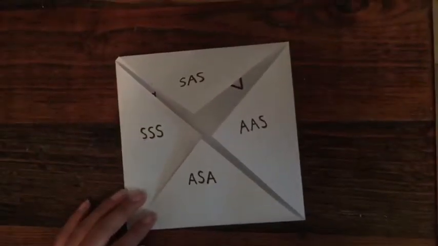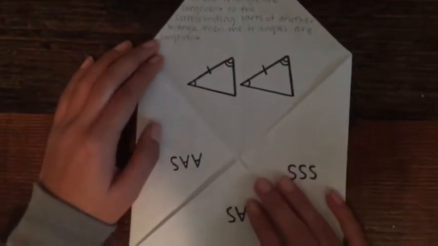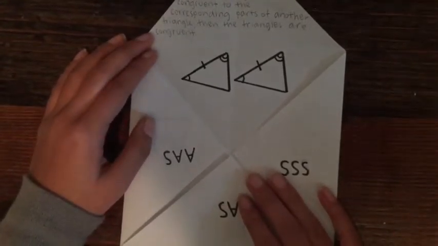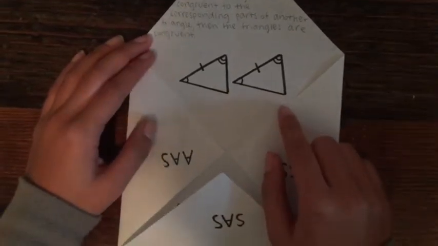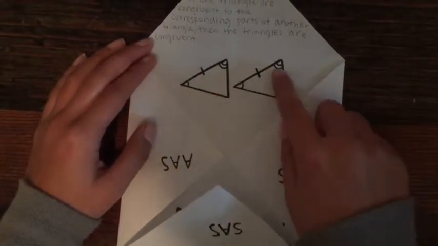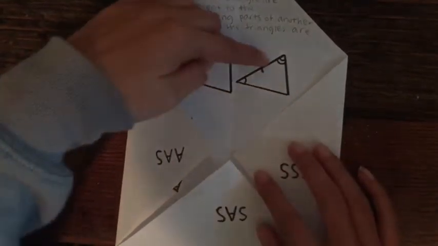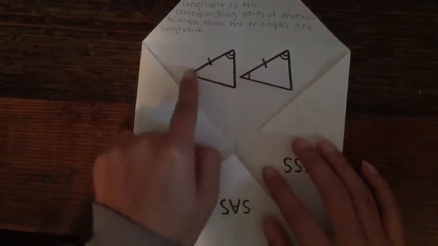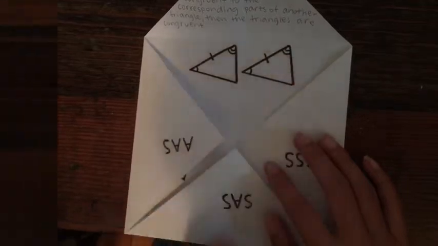So here is angle, side, angle, also known as ASA. If two angles and the included side of one triangle are congruent to the corresponding parts of another triangle, then the triangles are congruent. So here in the picture you can see it's angle, side, angle. The lines represent that these 2 sides are the same, and the arcs represent that these angles are the same size, and the 2 arcs represent that these 2 are the same.